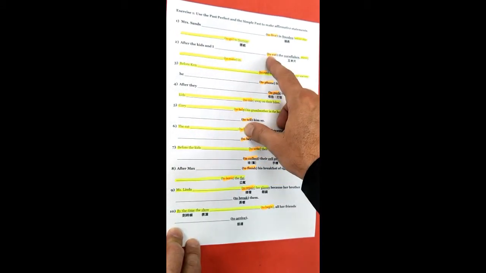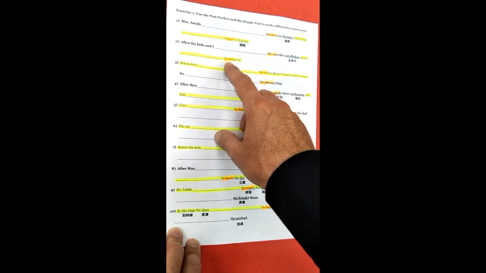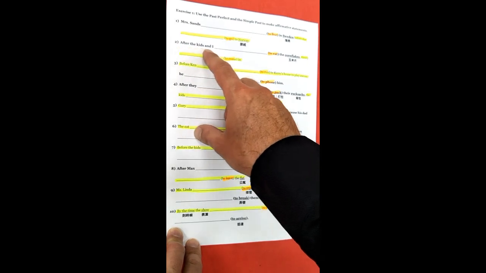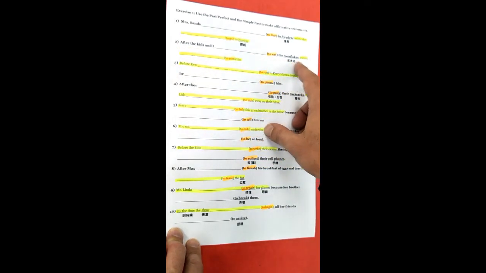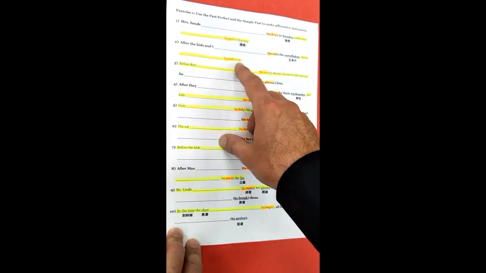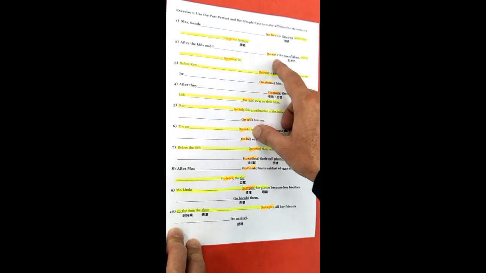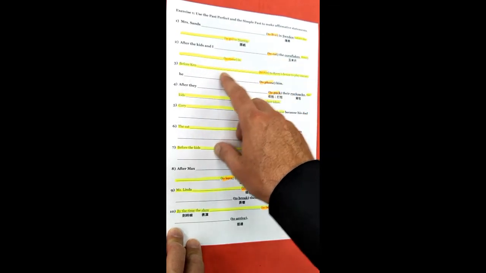Number 2, to eat. Eat, ate, eaten. To come. Come, came, come. After the kids and I had eaten the cornflakes, Henry came in.